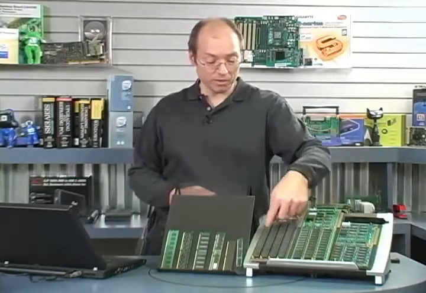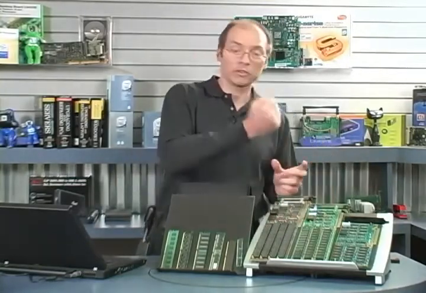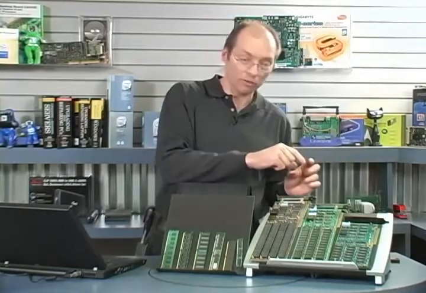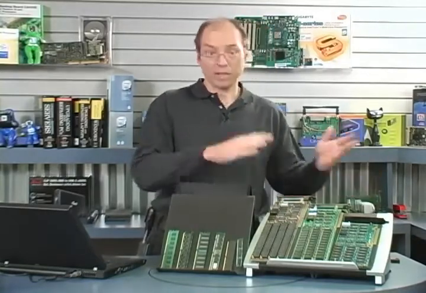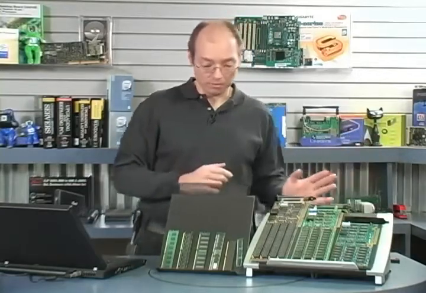I mean, look at the number of chips on this board. Think of how long that would take to make sure you got each one in. You had to have each one properly oriented, not miss any of the holes. And if you did, boy, you had all kinds of troubleshooting to go through.